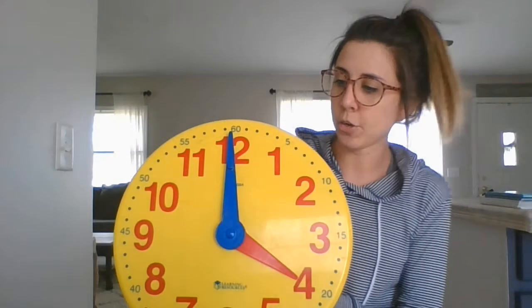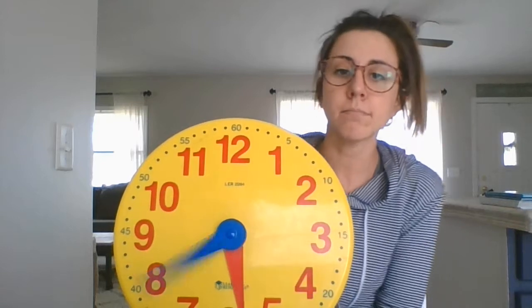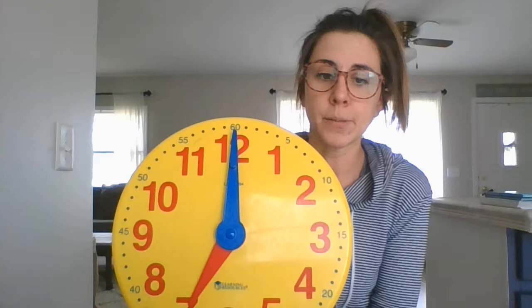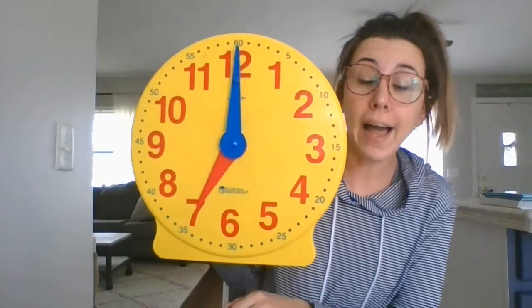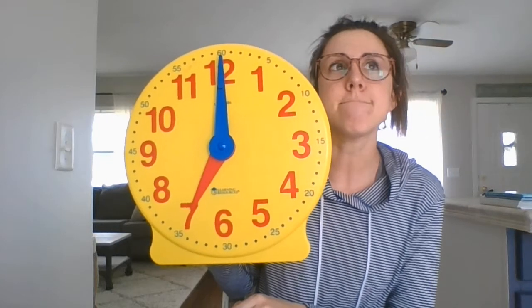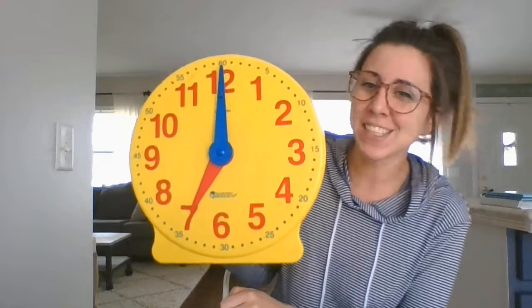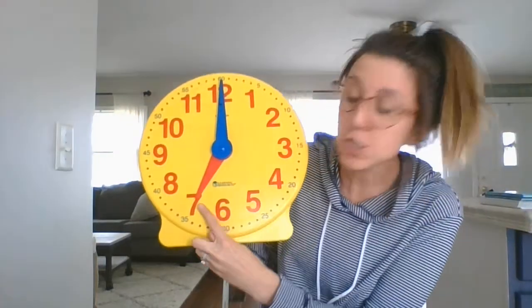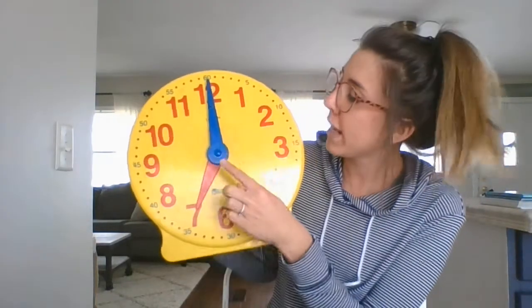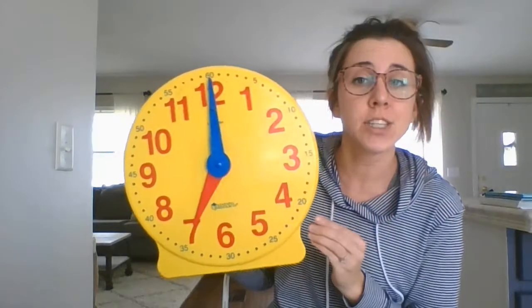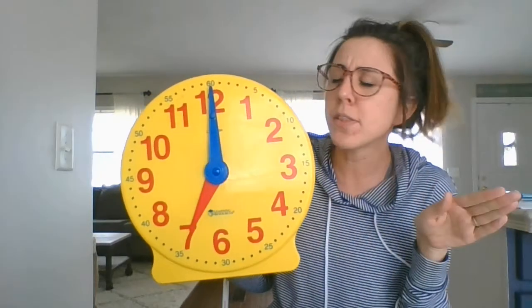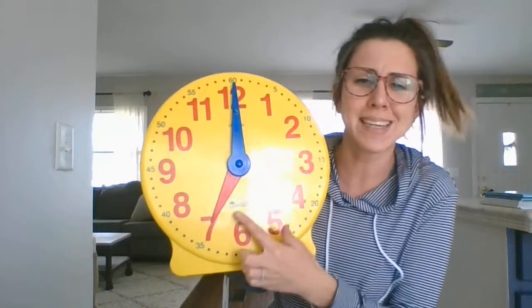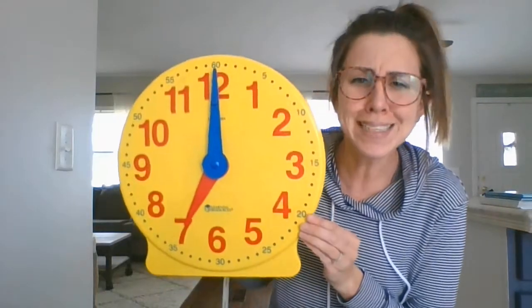Let's try another one. Let's stop here. Remember that my job is going to be to look at the hour hand first. How do I tell the difference between the hour and the minute hand? And remember, the hour hand is shorter. So I'm going to look at our shorter hand, which is pointing to the 7. When I think about that minute hand pointing to the 12, I'm smarter than most mathematicians. So I'm not going to say it's 7:12. That doesn't make any sense.